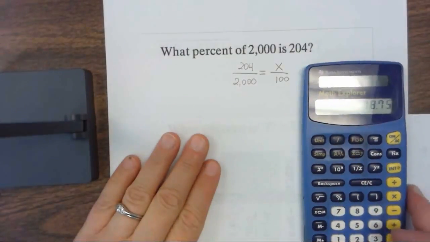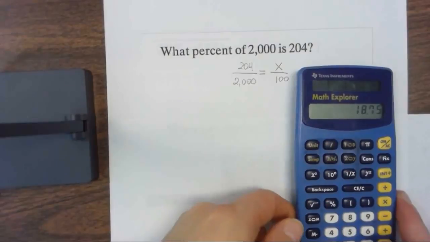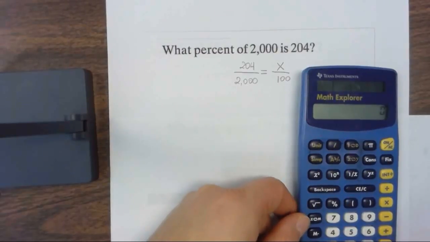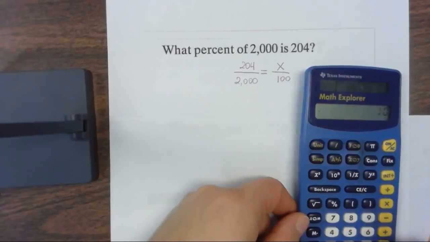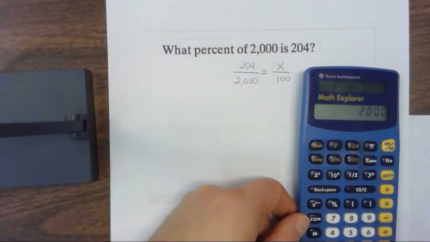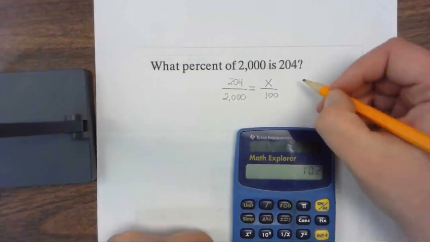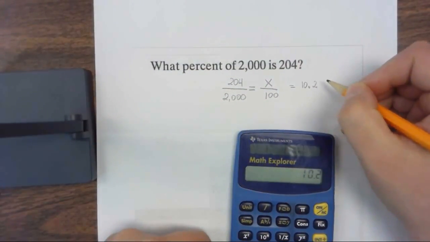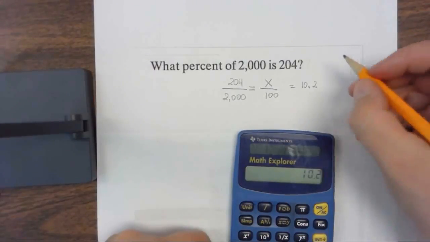Let's see if you guys can see it. And just for Hayden, handy dandy calculator. There you go. 204 times 100, obviously we know that, divided by 2000, can you see it? It is 10.2. So the answer is 10.2 percent, right? That will be my percentage.